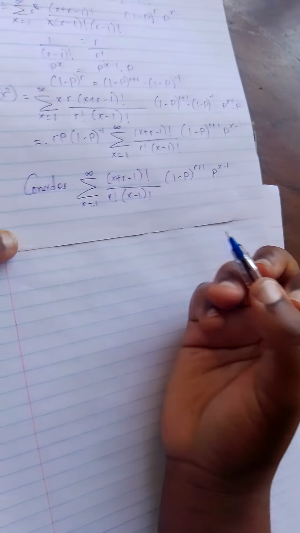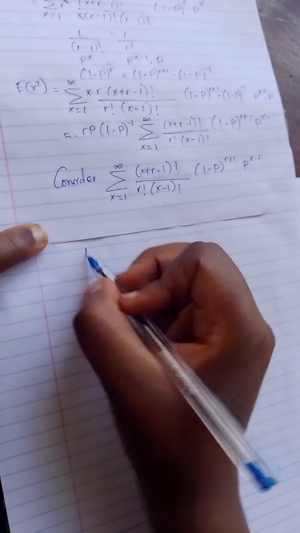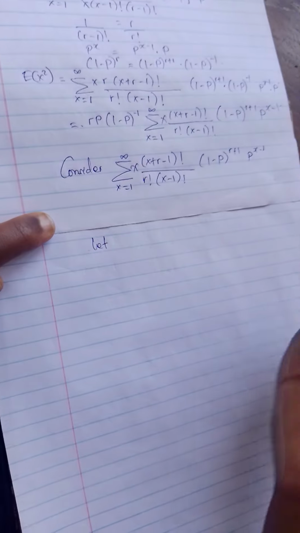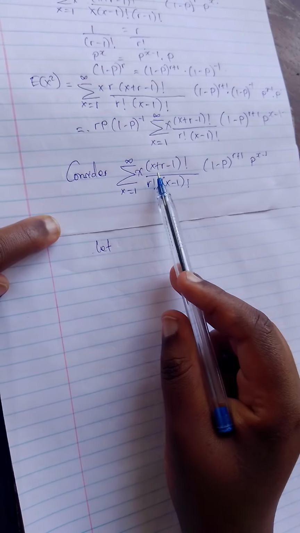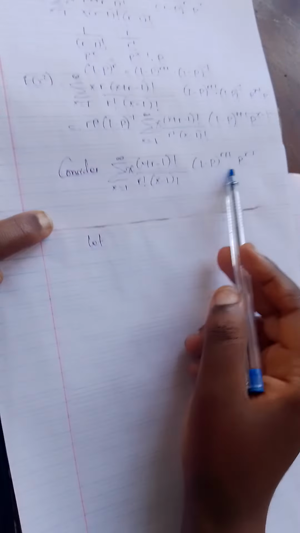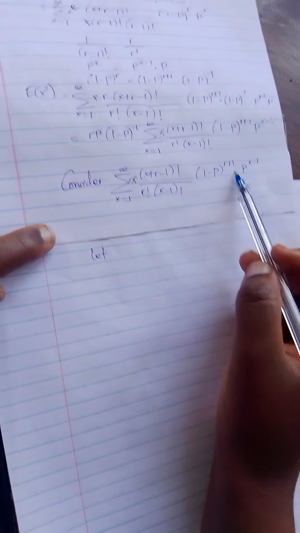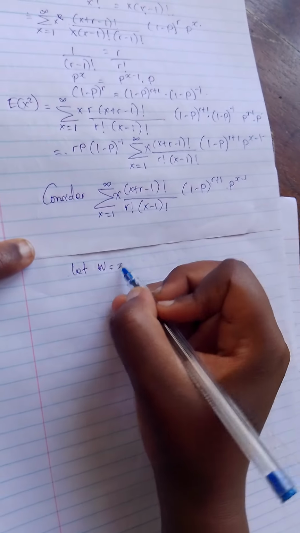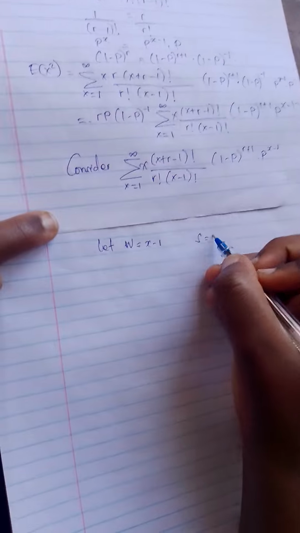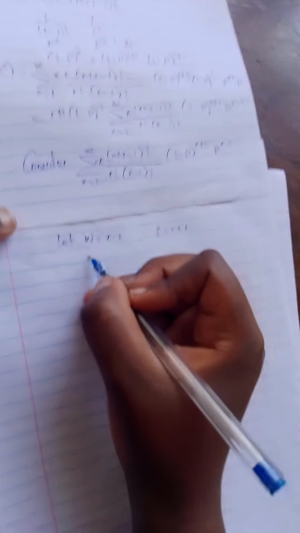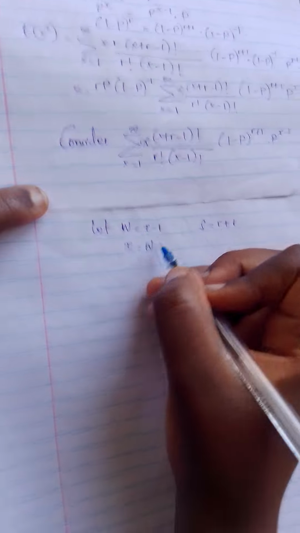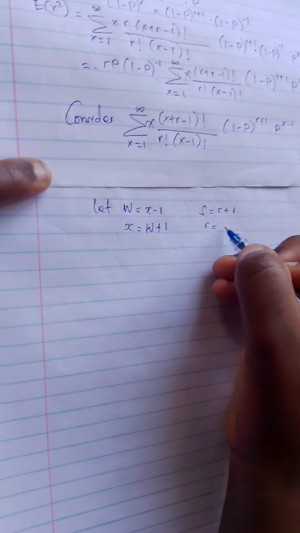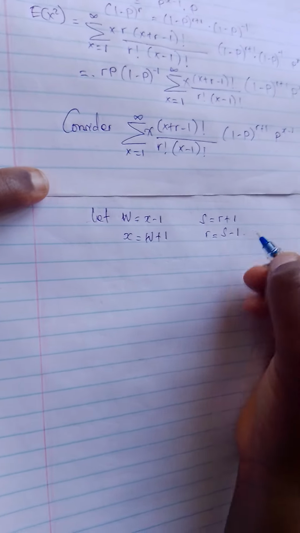Let's consider this. We know this is the failure, this is the success. So we are going to let w be equal to x minus 1, s be equal to r plus 1. So it means our x is equal to w plus 1, and our r is equal to s minus 1. We substitute them there.